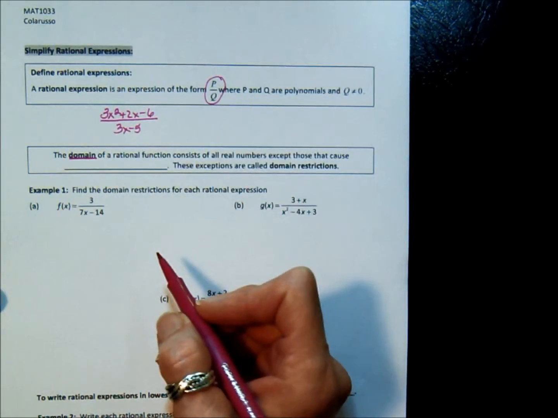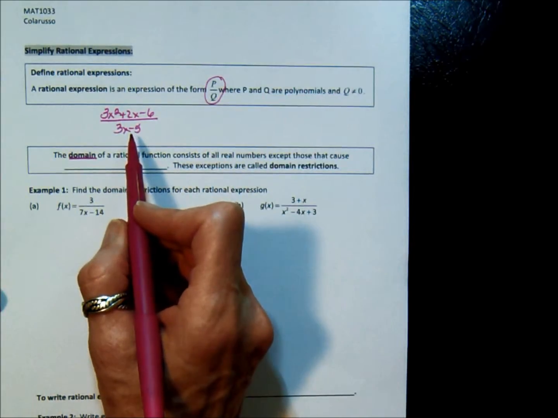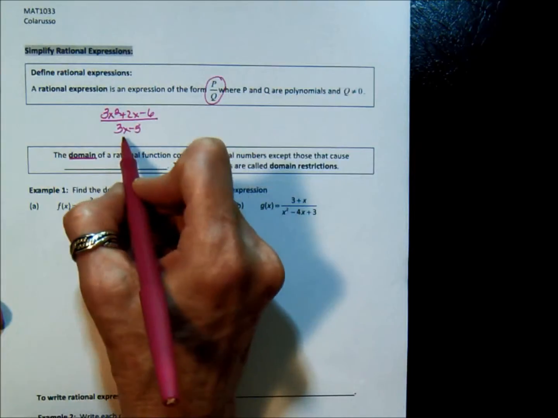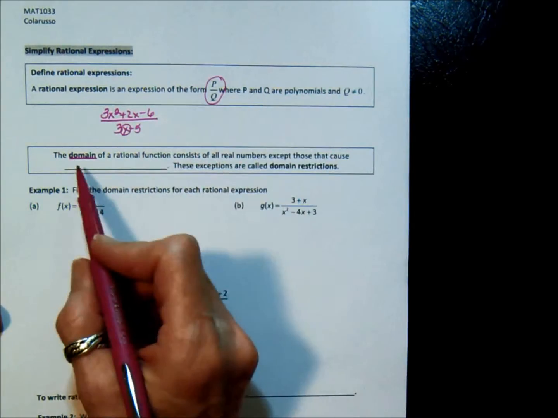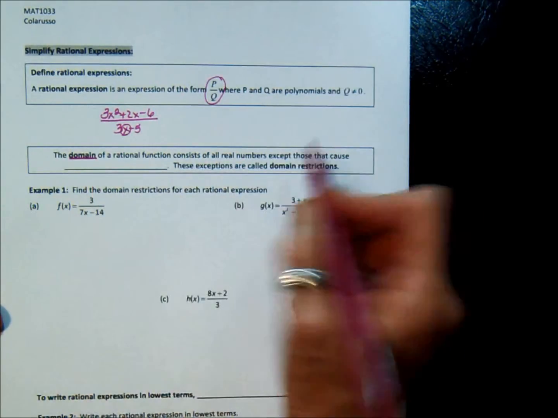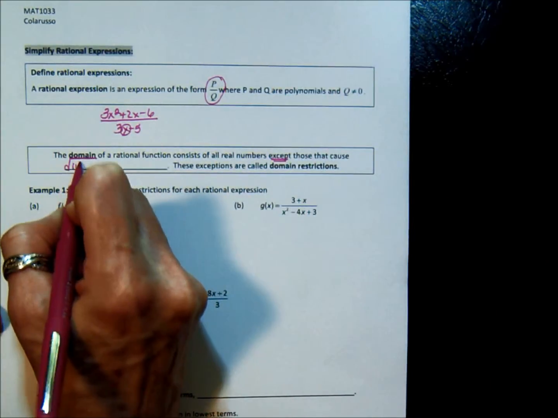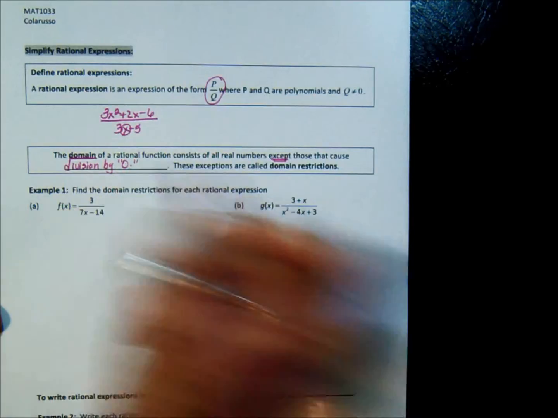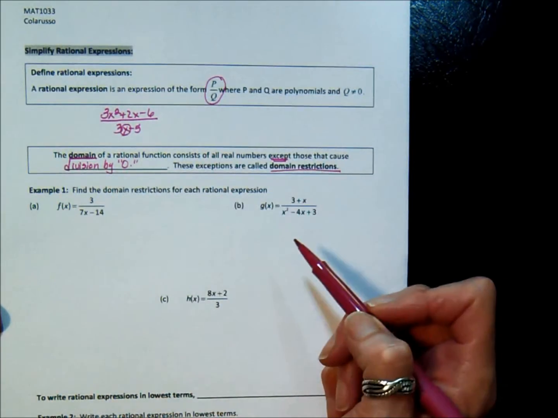That's a polynomial in the numerator and a polynomial in the denominator, so we call that a rational expression. But the problem occurs with the variable in the denominator. So it says the domain of a rational function consists of all real numbers except those that cause division by 0. These exceptions are called the domain restrictions.